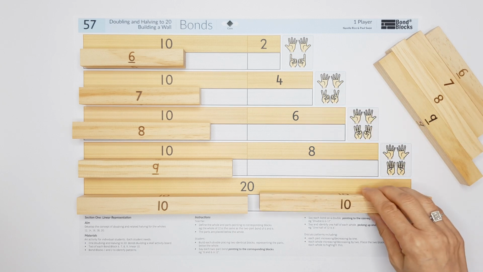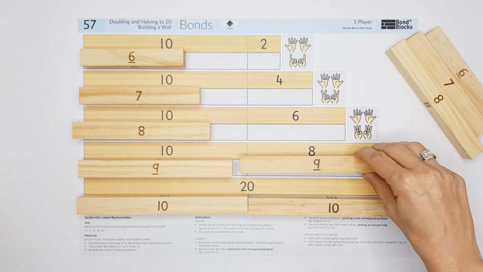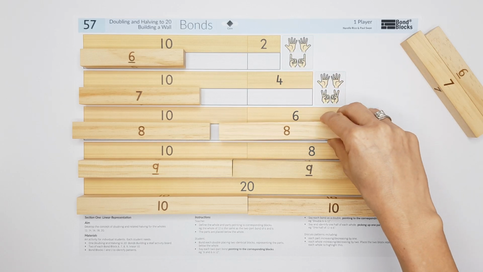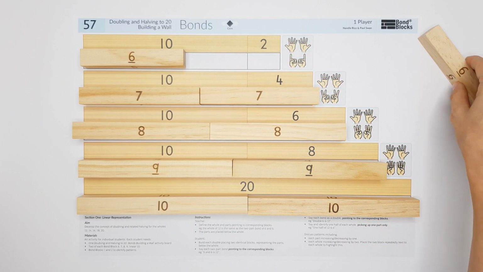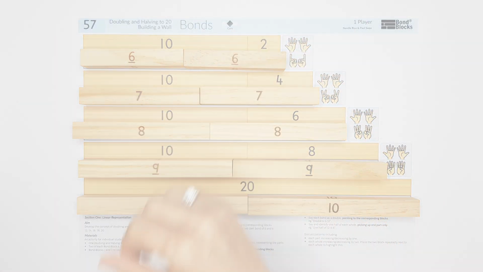You can repeat that with me, and it doesn't matter which of the 2 blocks we pick up because each of them is worth 1/2 of the whole. Ready?